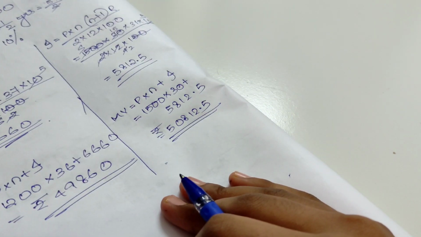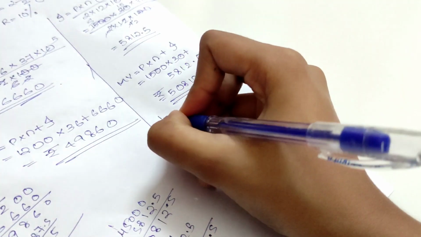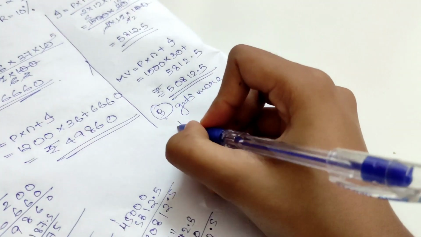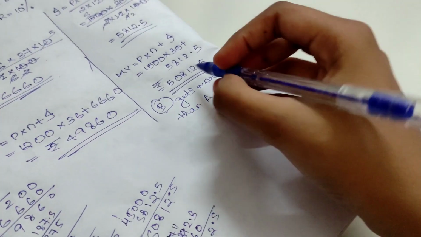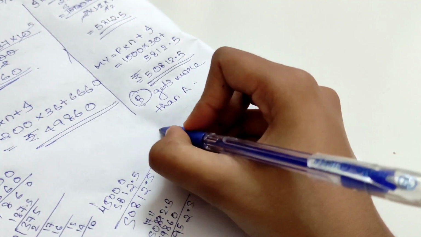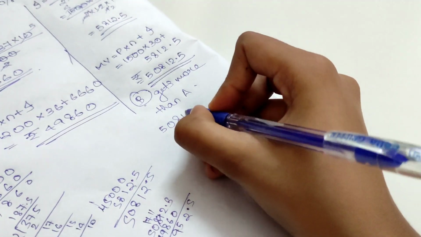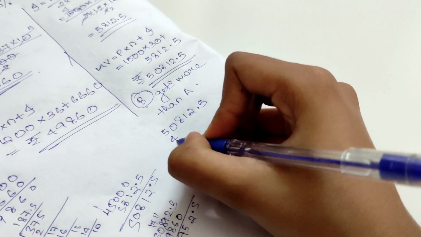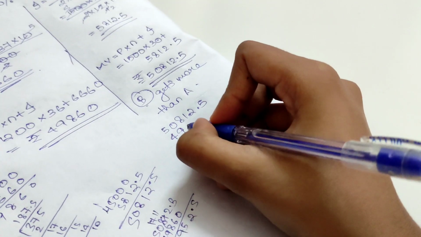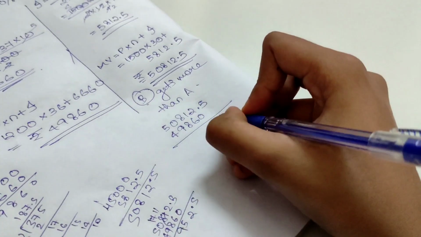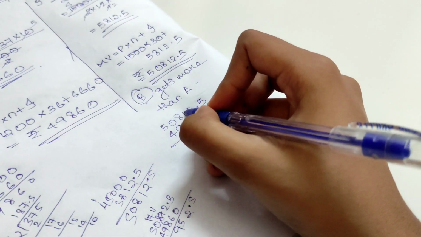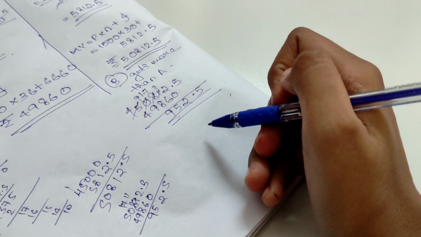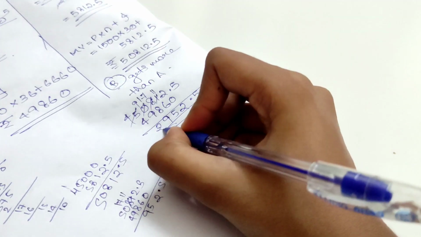50812.5. This is the maturity value. So clearly B gets more than A, by how much? We can subtract the maturity value of A from the maturity value of B. By subtracting this, we will get the answer. The answer for by how much is 952.5 rupees.